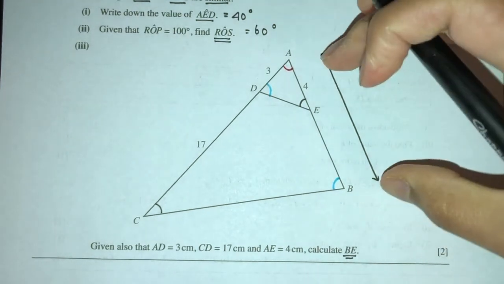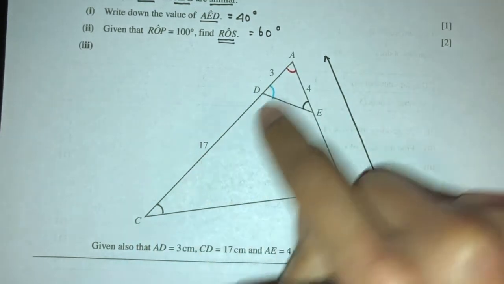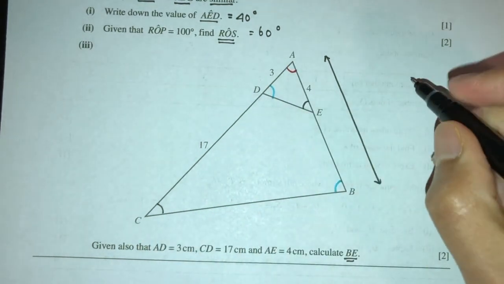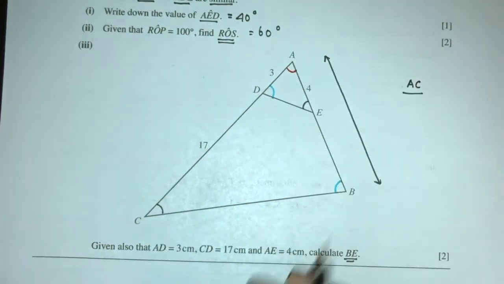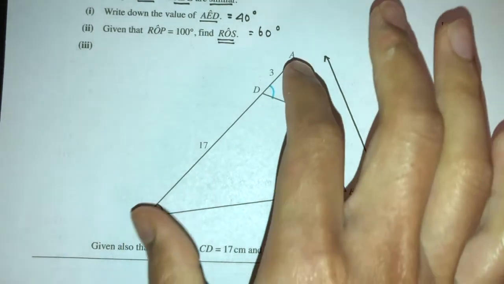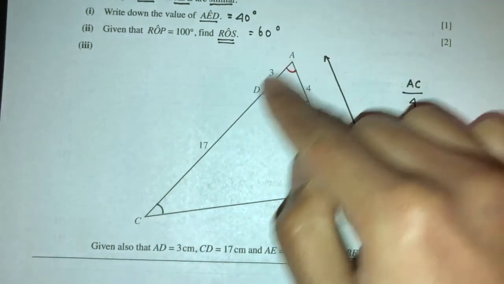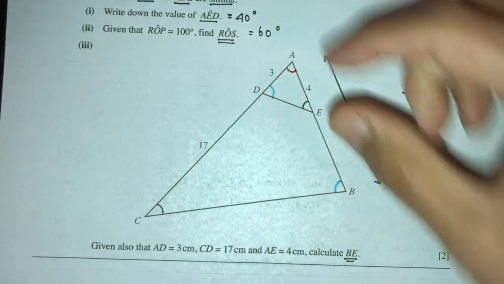So how do you find this one? We have to use similarity to find this. So let's do one by one. So here we have this big side, it is 20. So we can say the side of AC over the corresponding side will be 4, because as you can see, the big side here is opposite the angle blue. So we have to compare to opposite to this one, it is this one, 4.